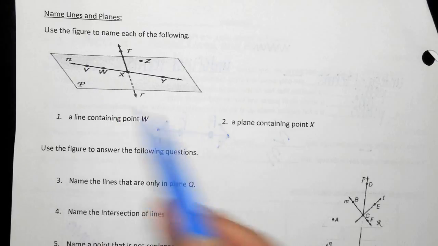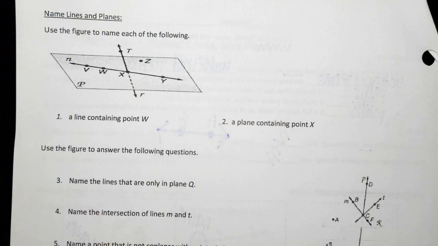So using this plane, right here, using that figure, number 1, it wants you to write a line that contains point W. So find point W. Put your finger on point W. I want you to write the name of that line. Go. VW. Write it down. What line? Look, where's point W? Right there. Write the name of that line.